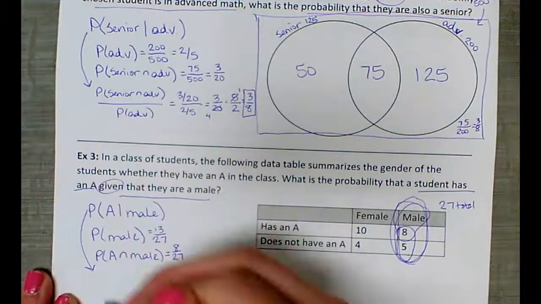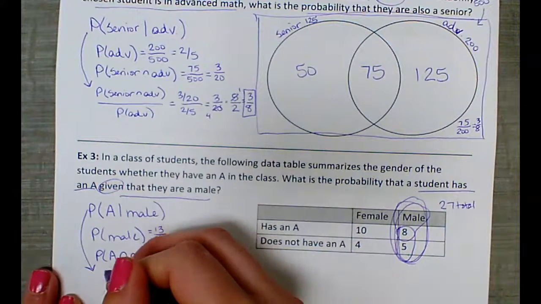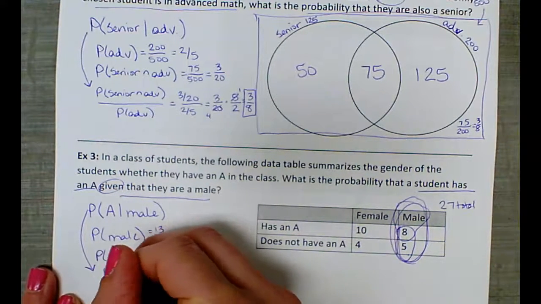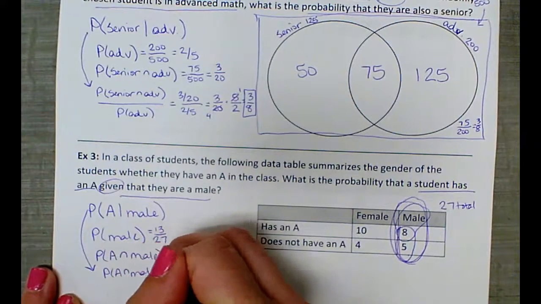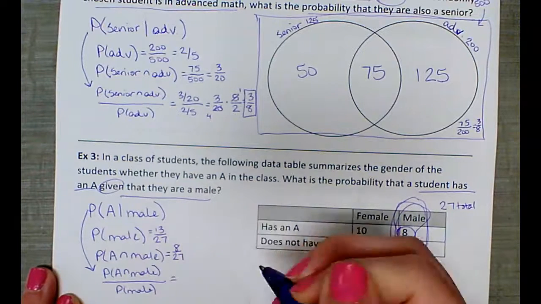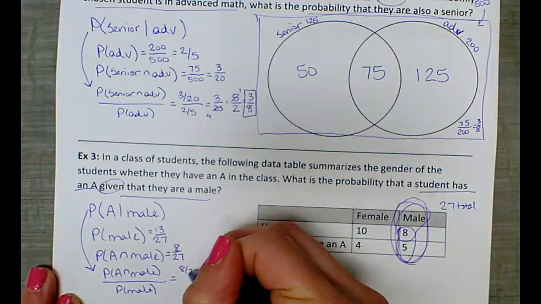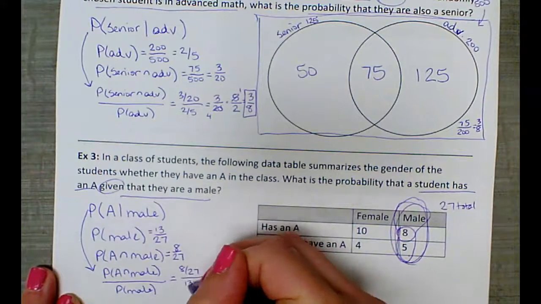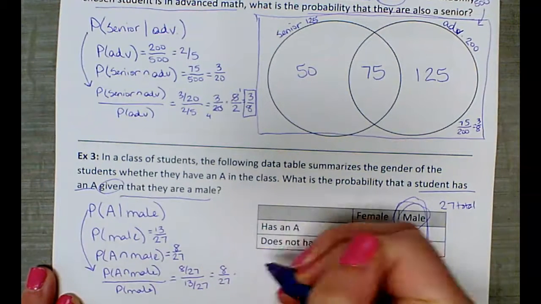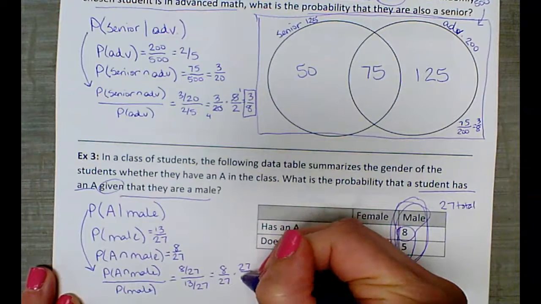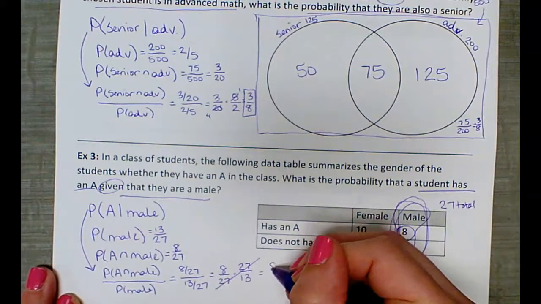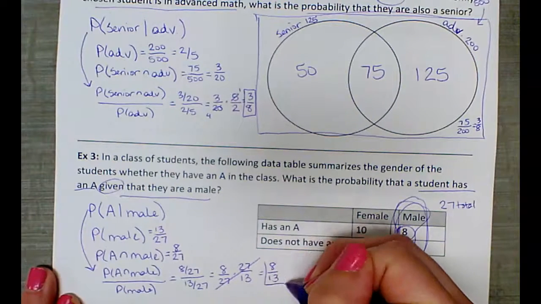So the probability that we have a student with an A given that they are male is the intersection divided by the known probability. So that's 8 out of 27 divided by 13 out of 27. That's 8 out of 27 times the reciprocal, 27 over 13. The 27s cancel. Our probability is 8 out of 13.